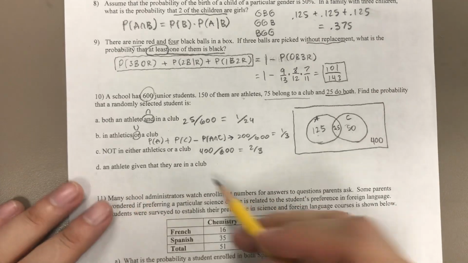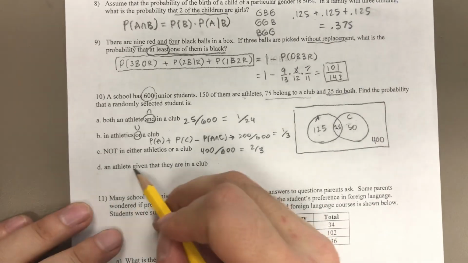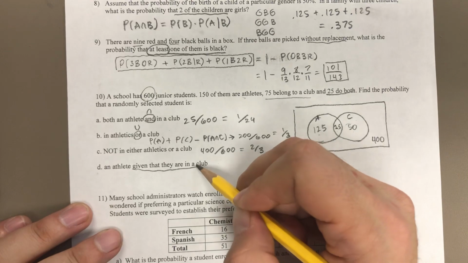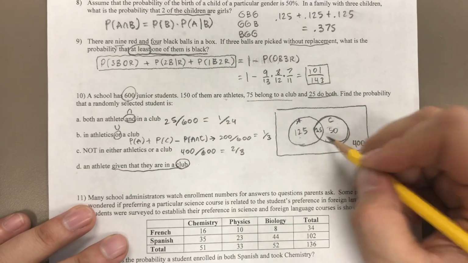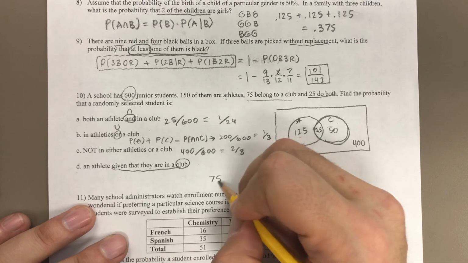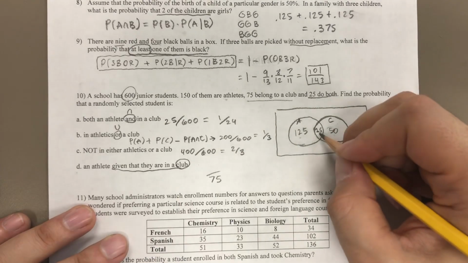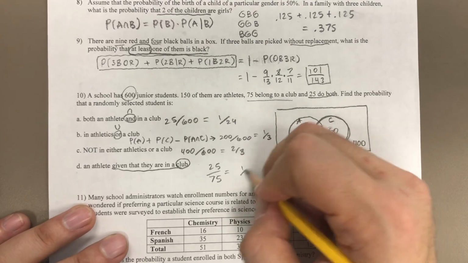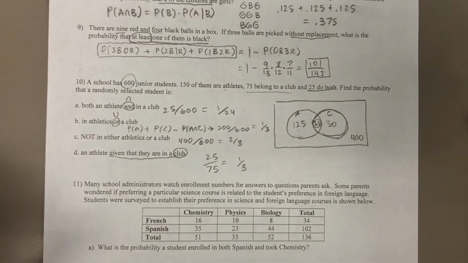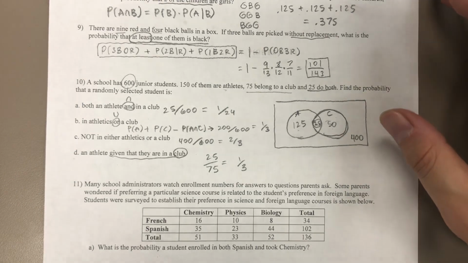And then athlete, given that they are in a club. Now, when it says given, we're talking about a conditional probability, and we're only talking about the people that are in clubs. So those people in the clubs, there's 75 of them. And of those, how many are also athletes? Just these little guys right over here, 25 of them. So 25 over 75 reduces down to 1/3. And that's our probability for the last part of number 10.